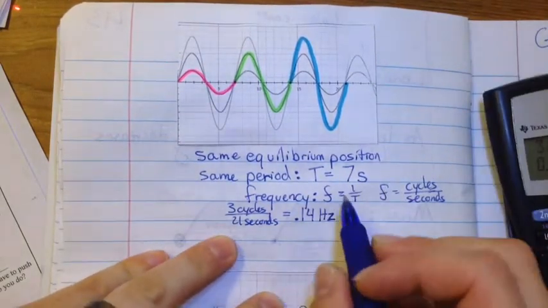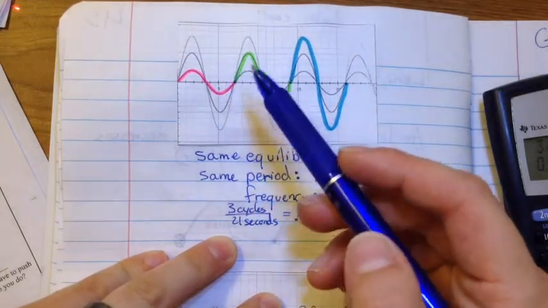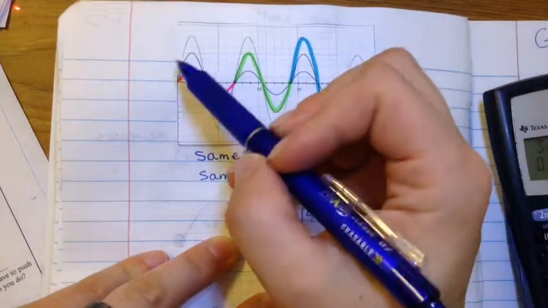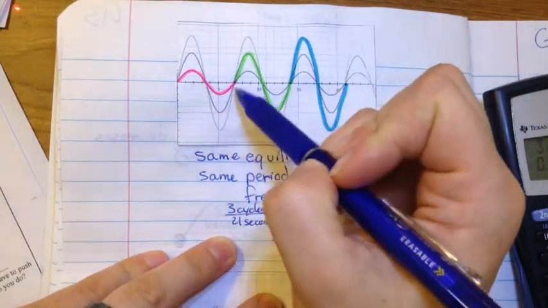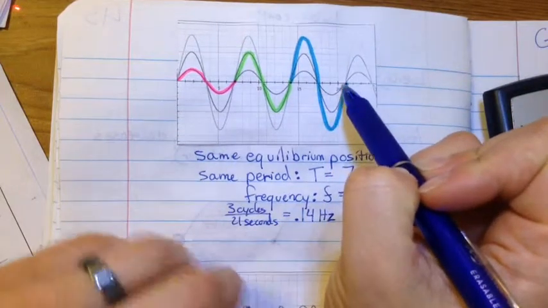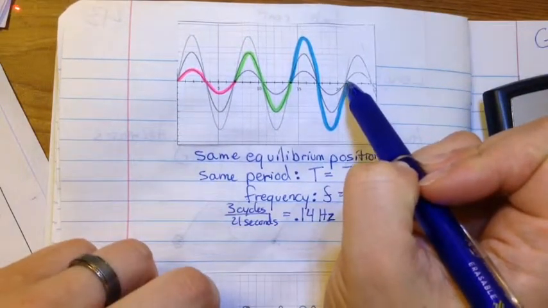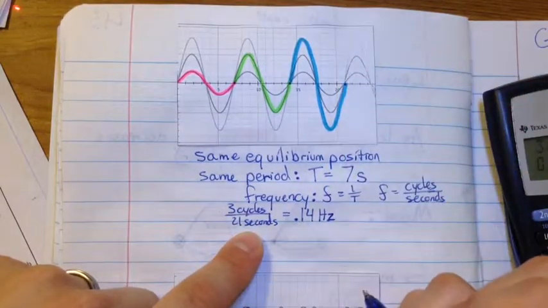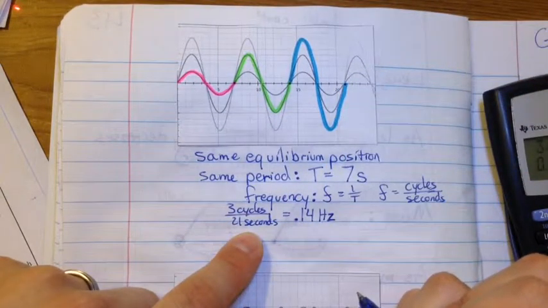All right, now let's do it for the green. Green graph. So 1 cycle, 2 cycles, 3 cycles. 3 cycles divided by 21 seconds, also 0.14 hertz.